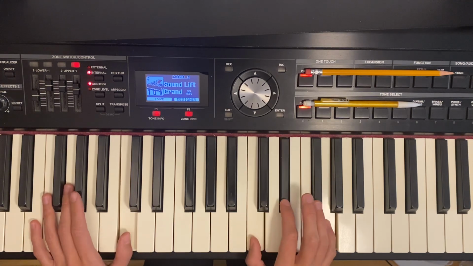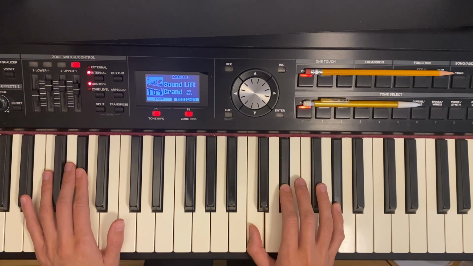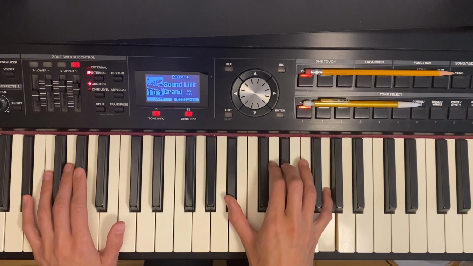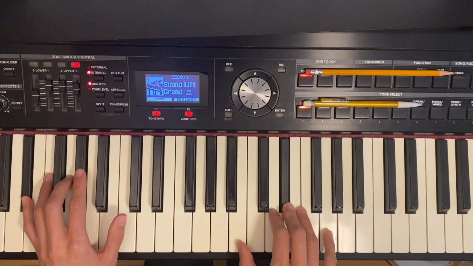So going from my 1 chord to my major 6 chord, which is A flat major, going to my major 3 chord, which is E flat major, going to my major 5 chord, keeping the common tone G on top.